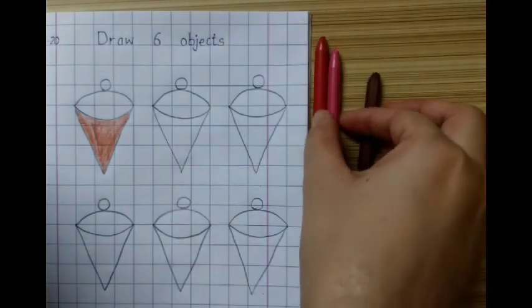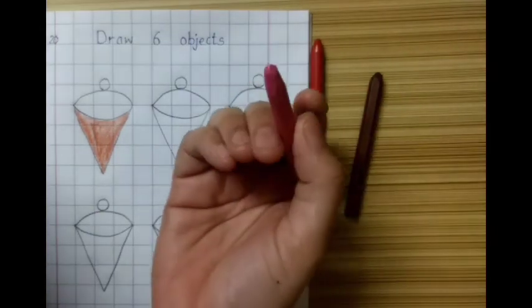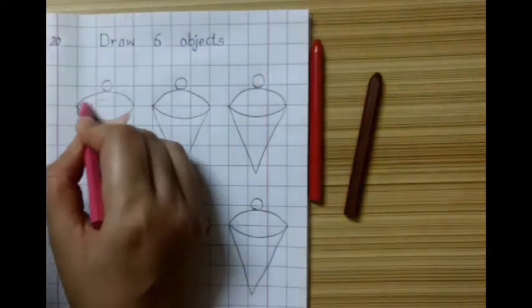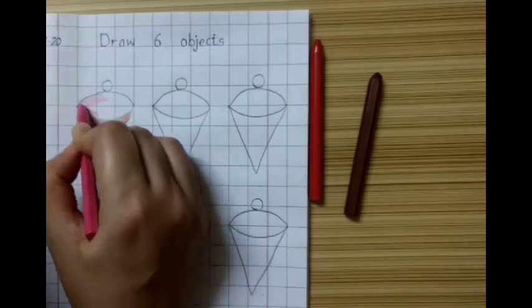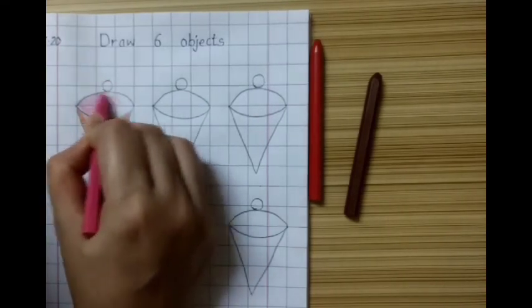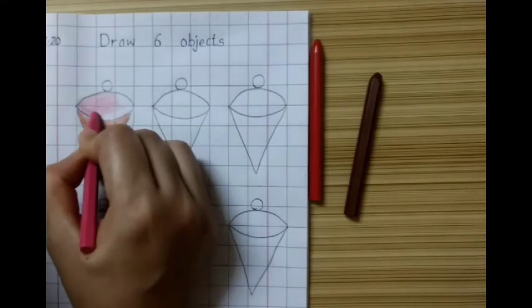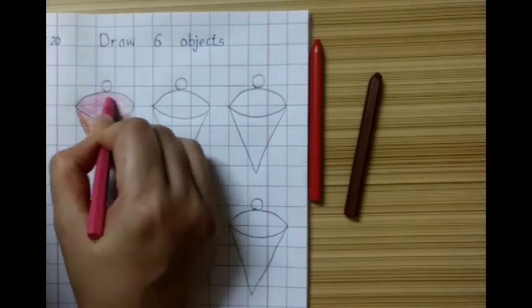Now here I am taking pink color. You can take whatever color you want to color. Okay kids, you can color your cone with your favorite colors.